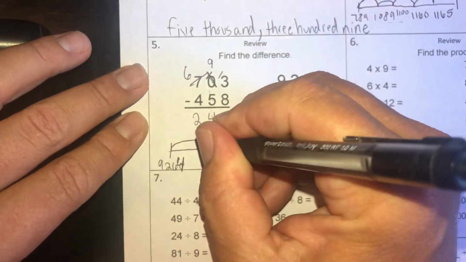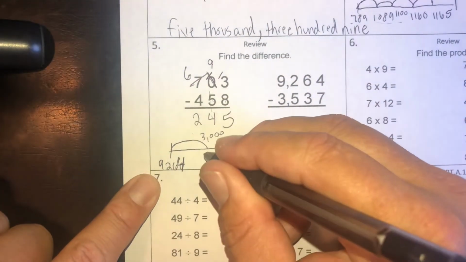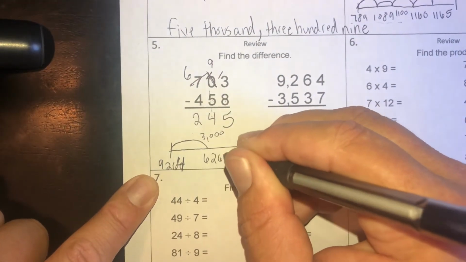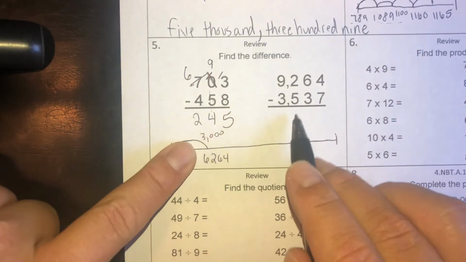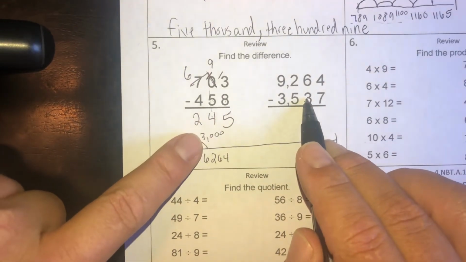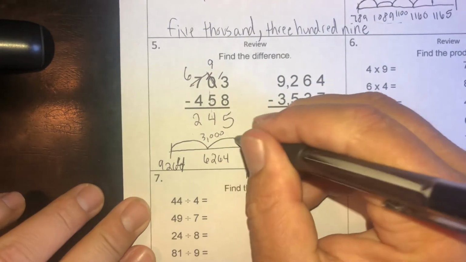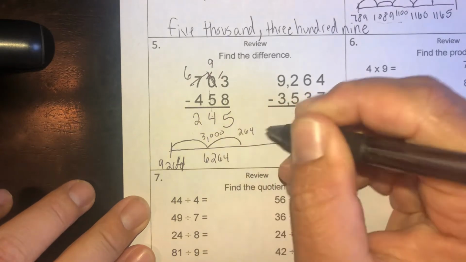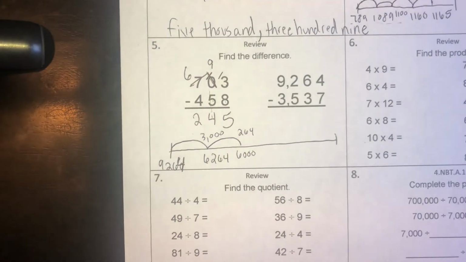Okay, I'm going to subtract 3,000 right off the bat. And that takes me to 6,264. I still need to subtract 537 more because I've only subtracted 3,000. Why don't I subtract 264? Why 264? Because that takes me to a nice friendly number like 6,000.